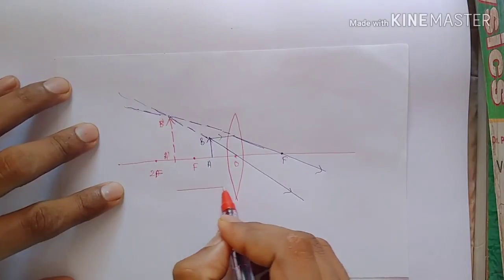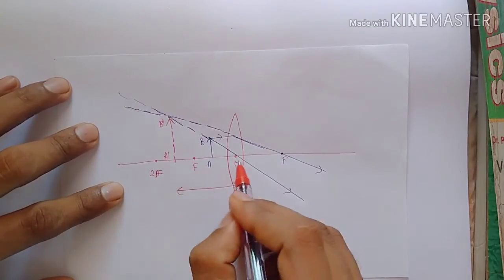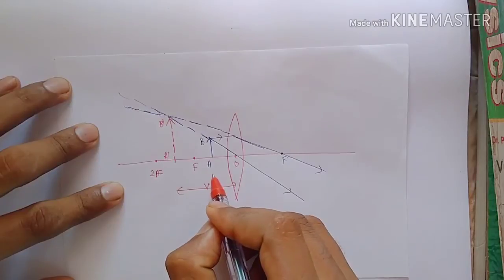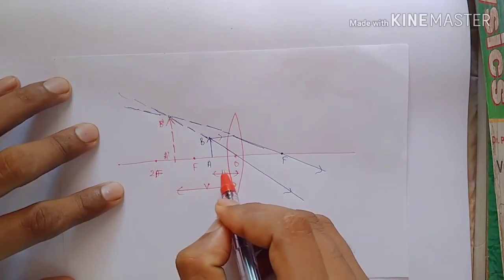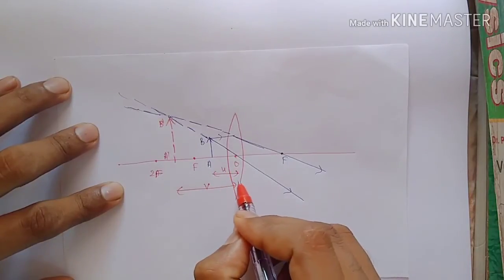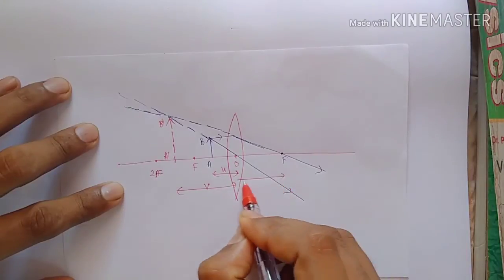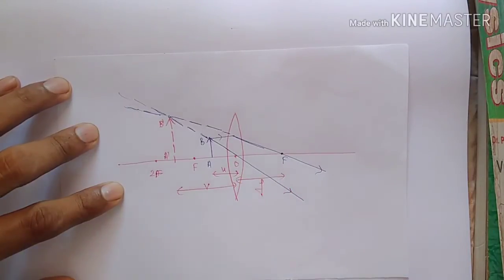Therefore, what's this distance? Image distance V. This distance is object distance U, and this distance is focal length F.